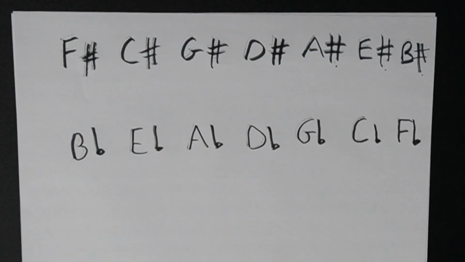So there you go. Now you know how many sharps and flats are in a key, what the name of the key is, and what kind of flats or sharps you have in the key signature. Hopefully this helps. If you don't understand the circle of fifths, it's an easier way of remembering it.